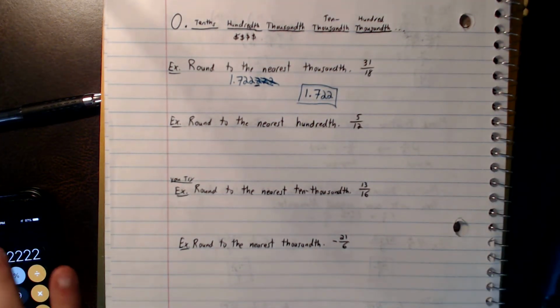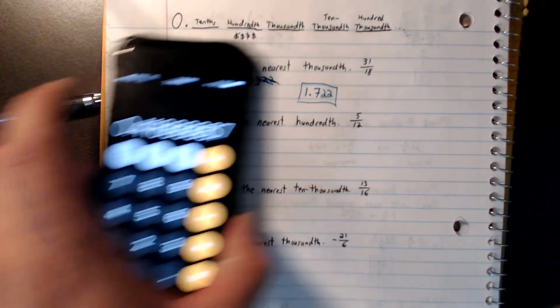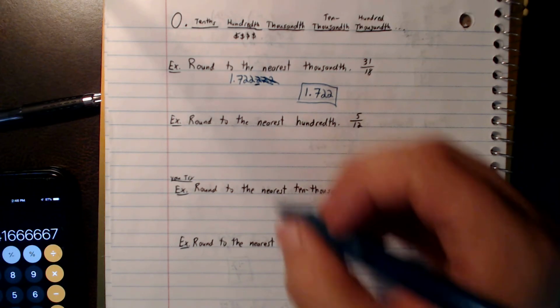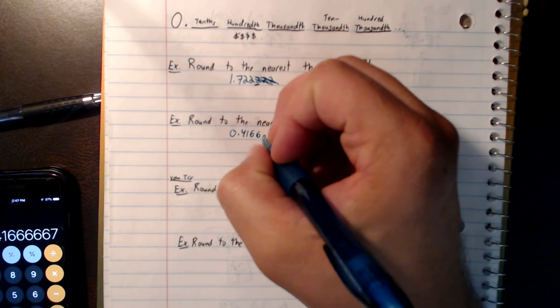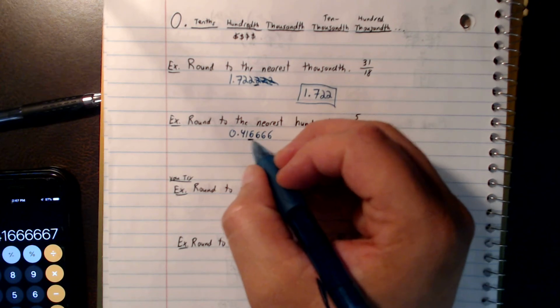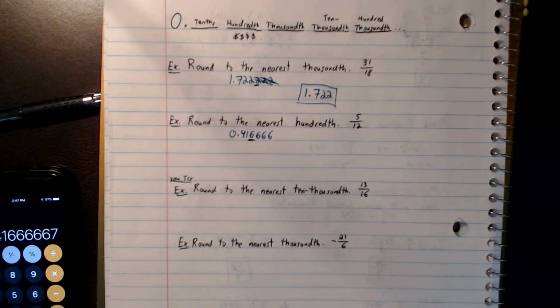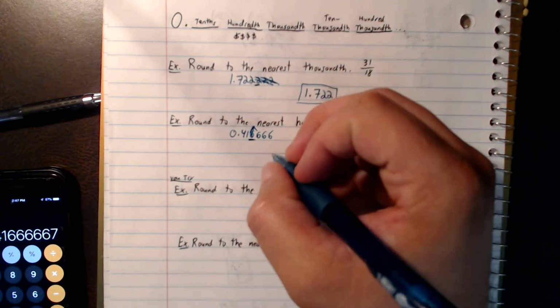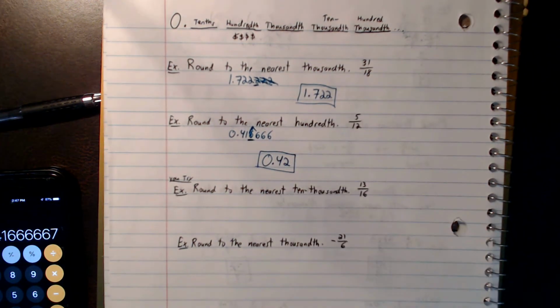Second problem, 5 over 12, right? Clear out the calculator. 5 divided by 12, and what it gives us here is 0.41666666. They wanted it to the nearest hundredth, so I need to look at the third spot, the thousandth, to decide what to do at the hundredths place. It tells us to round up, right? So that 1 rounds up into a 2. It should be 0.42.